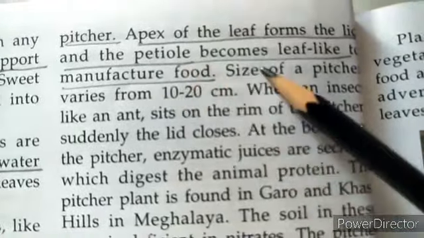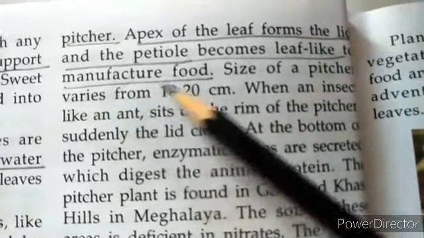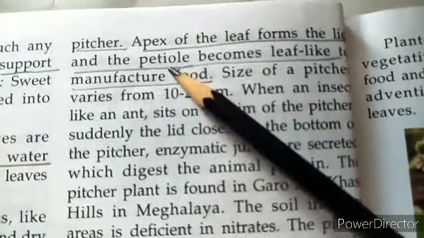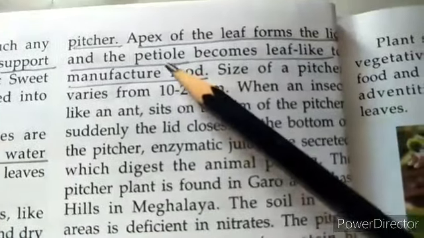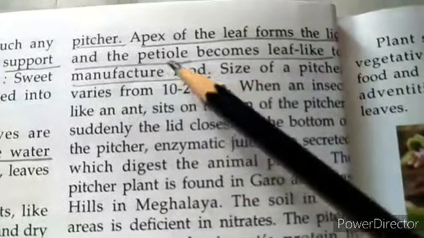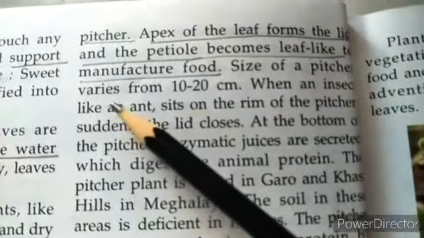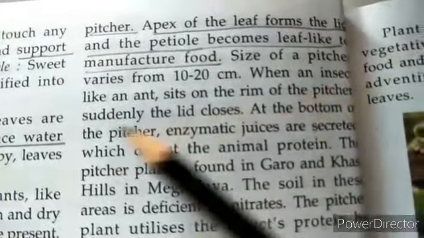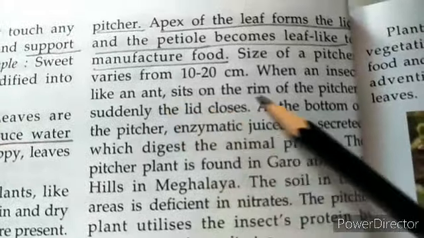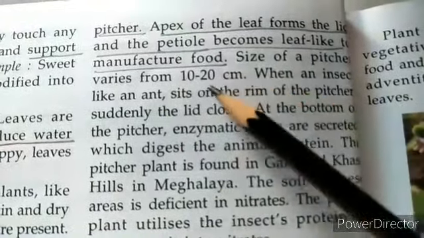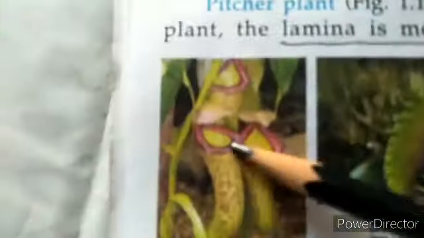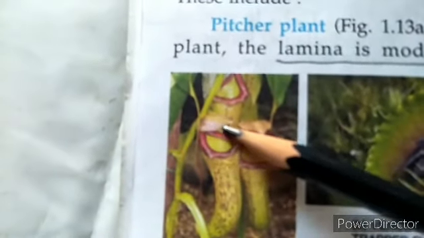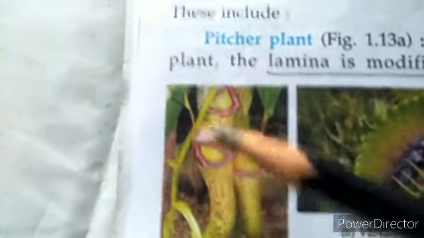And the petiole becomes leaf-like to manufacture food. So the petiole is green and the photosynthesis function is taken care of by it. Size of the pitcher may vary from 10 to 20 centimeters. When an insect like an ant sits on the rim of the pitcher, rim means at the edge, this edge here, you can see this edge, so this is the rim.